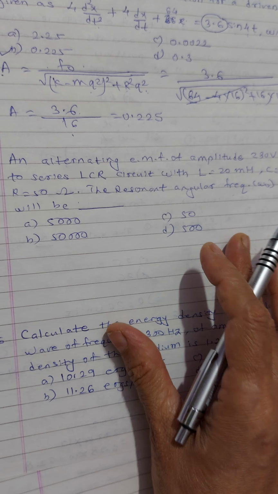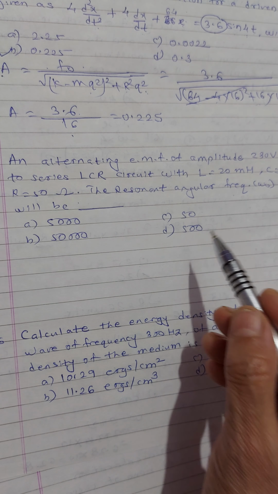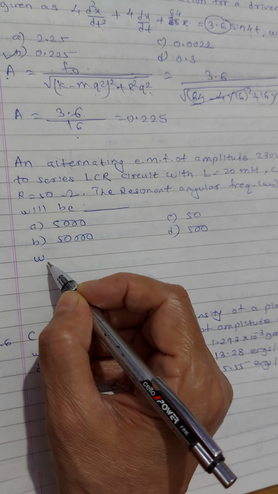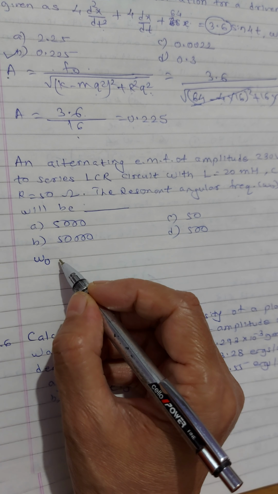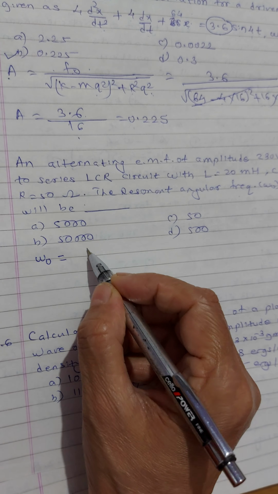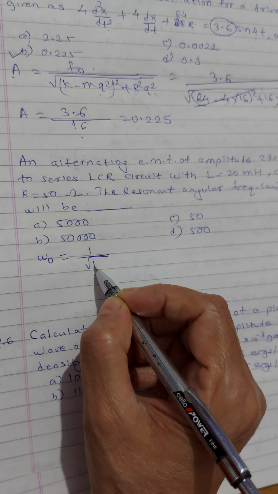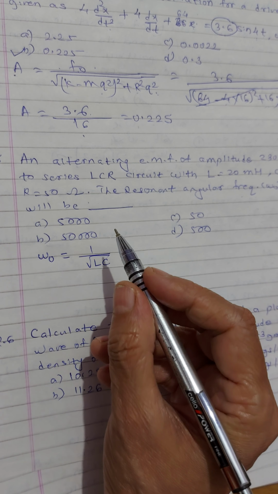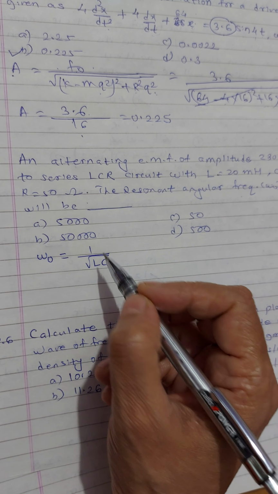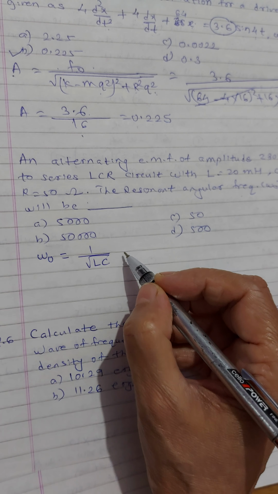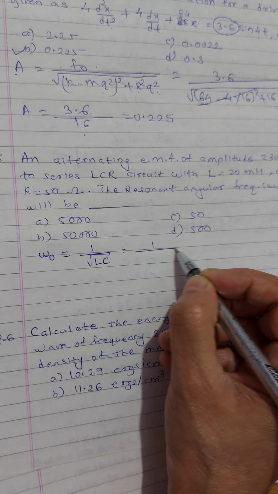So the resonant angular frequency formula is basically omega 0. Don't get confused between f and omega 0. So what is the omega 0 formula? It is 1 upon under root LC. If you ask for f, not resonant angular frequency, that should be 1 upon 2 pi under root 1 upon LC. So you should be very careful what formula you are choosing.